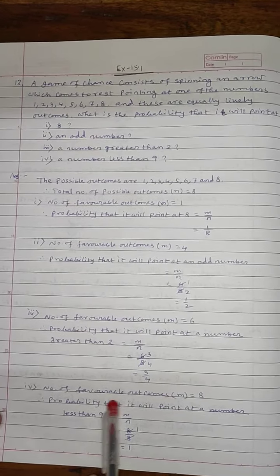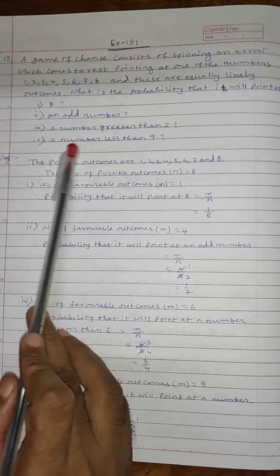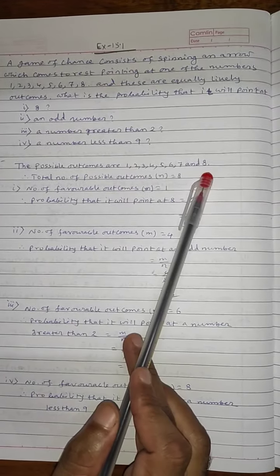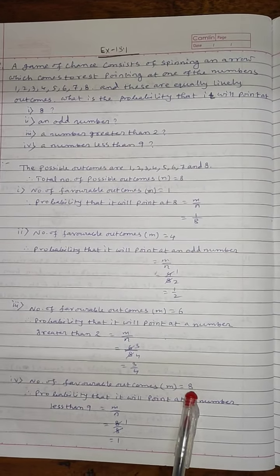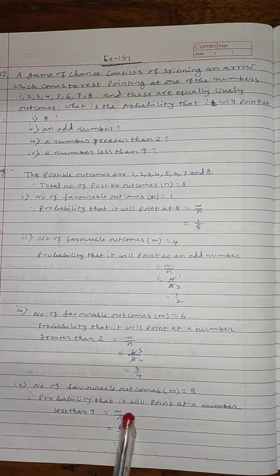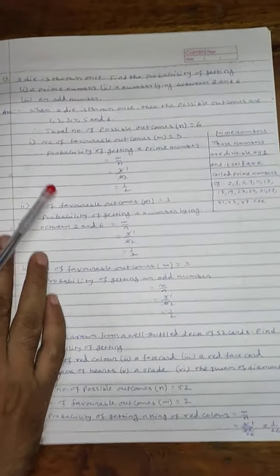Number 4, number of favorable outcomes M is equal to 8, because they said a number less than 9. Number less than 9 means all the numbers are available. That's why favorable outcomes will be 8. Therefore the probability that it will point at a number less than 9 is M by N, 8 by 8, answer is 1.